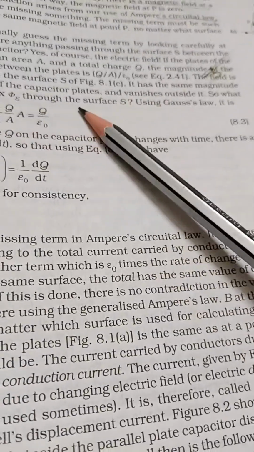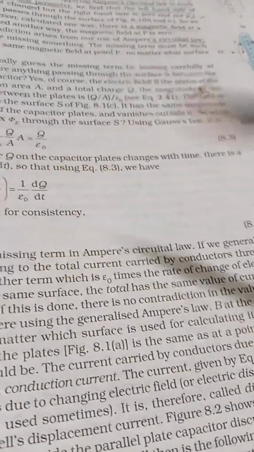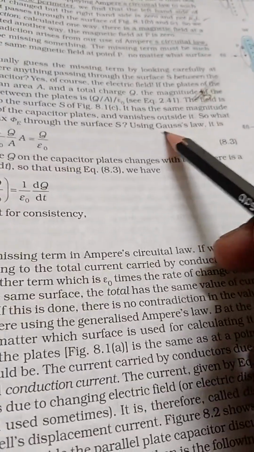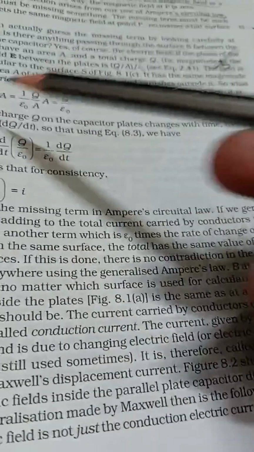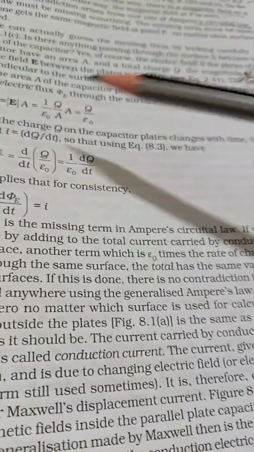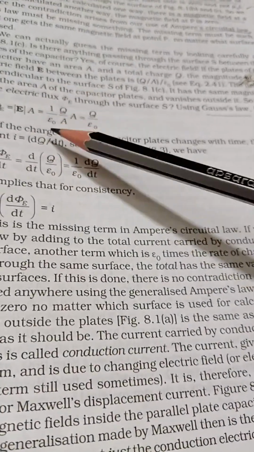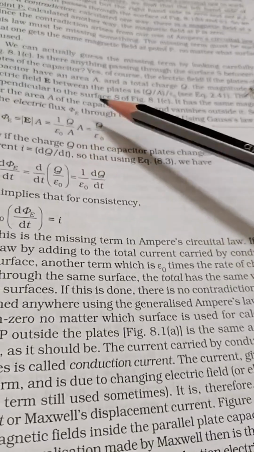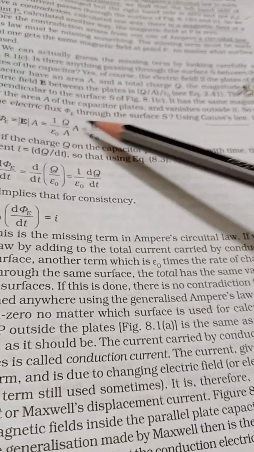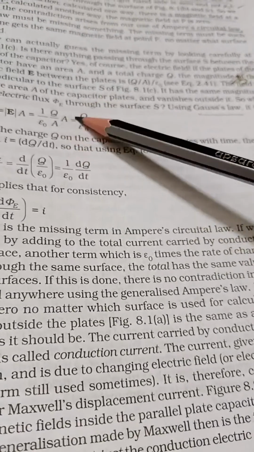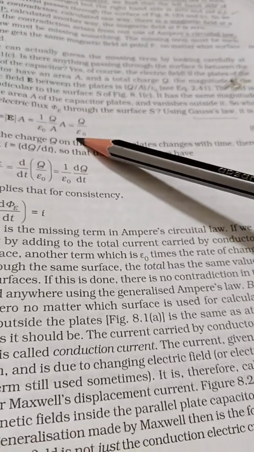So for the surface, using Gauss's law, phi E equals E times area, which is 1 upon epsilon naught times Q upon A times A. A cancels, and we get Q upon epsilon naught.